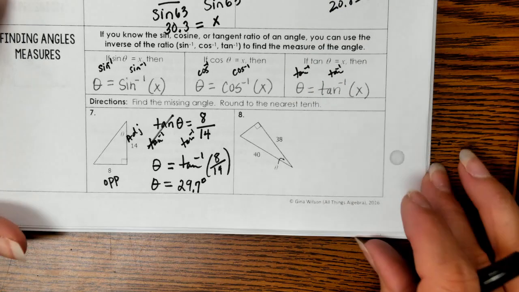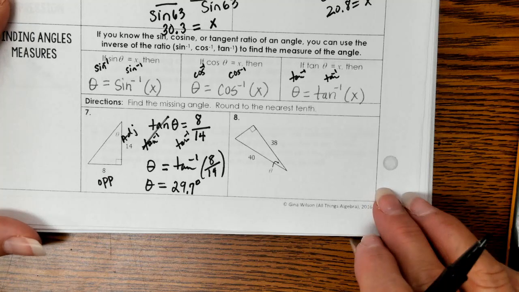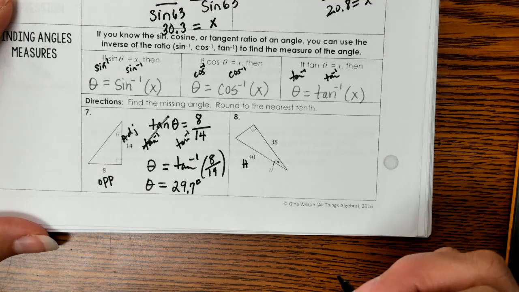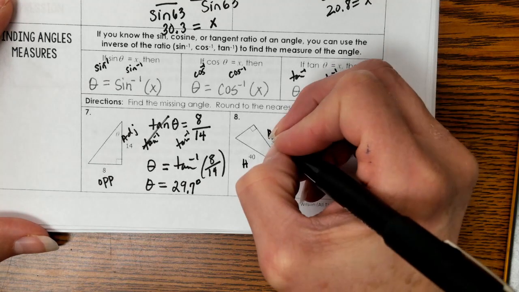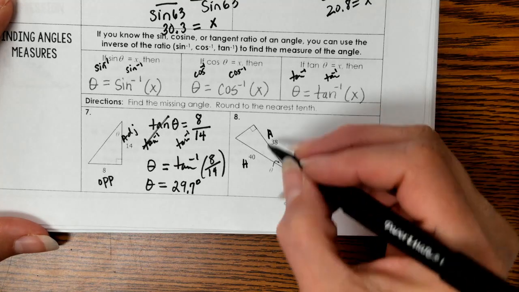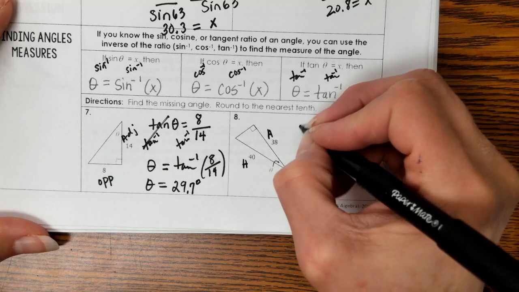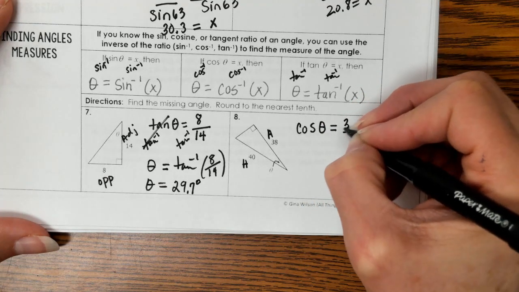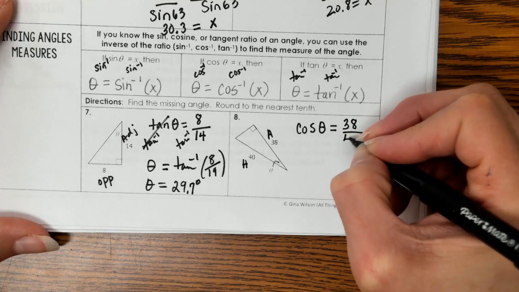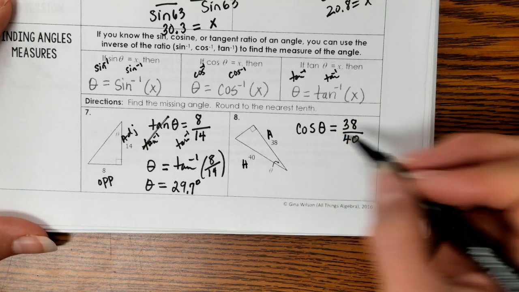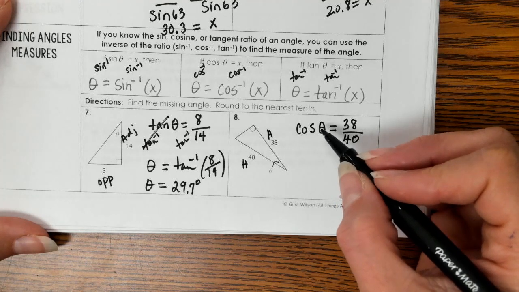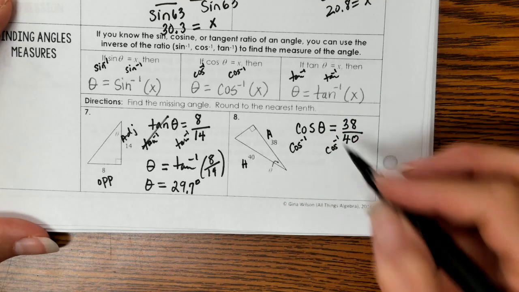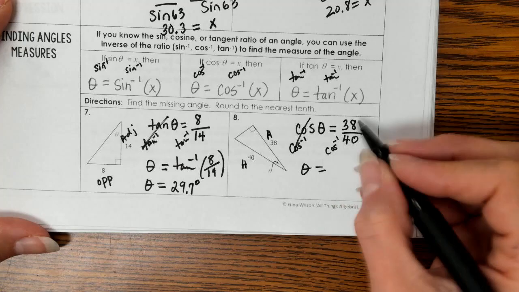And in problem number 8, we still need to label. What is our 40? It's our hypotenuse. What is our 38? It is the adjacent leg. Okay, so what uses A and H? Cosine. So we're going to do cosine of theta equals the A number, so 38 over the H, which is 40. But remember, we're kind of going backwards because we're finding the angle. So we're going to have to get rid of the cosine word by doing cosine -1 to both sides of our problem. It cancels that one out. And this is what we'll type.